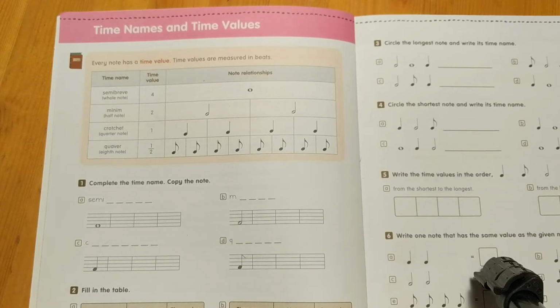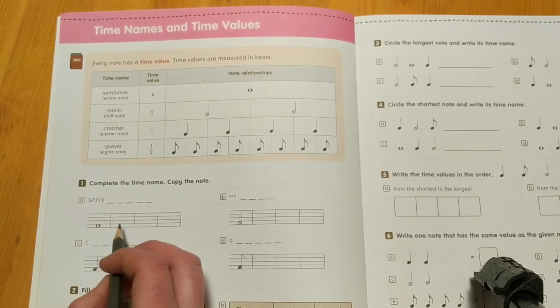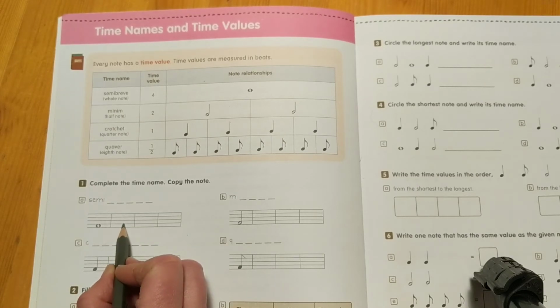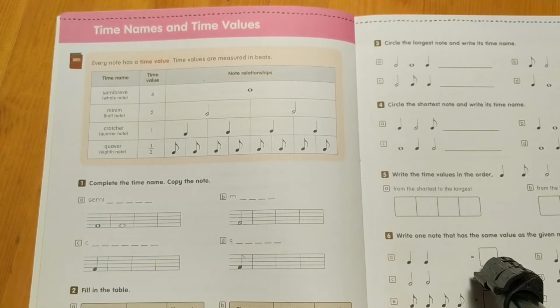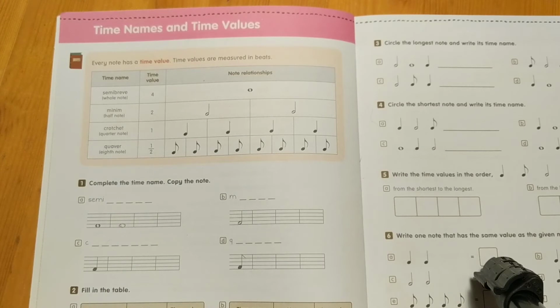Right, so the first exercise, complete the time name and copy the note. Obviously you're going to fill in semi-breve here and fill in the rest, and the bit that people always forget is copying in the note. So here we go, I'm just going to do the first one for you. A semi-breve like that. You don't need to worry about doing the little extra bits at the side like the printer does when they print it out. Just an oval will be absolutely fine.